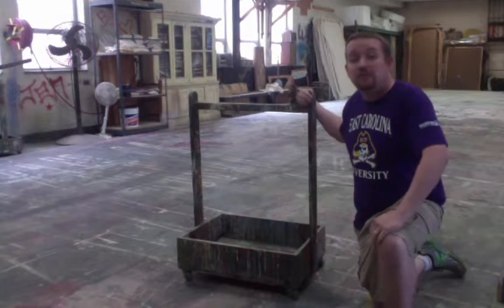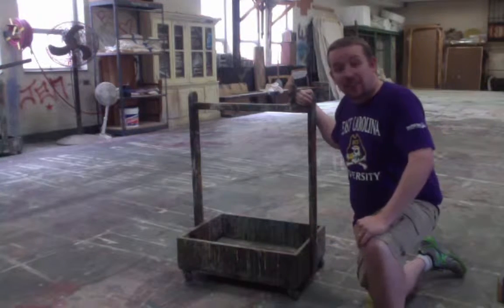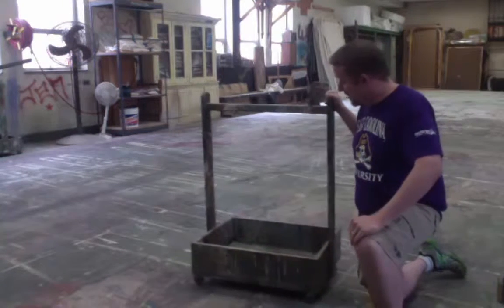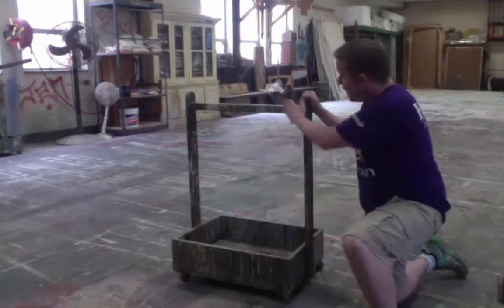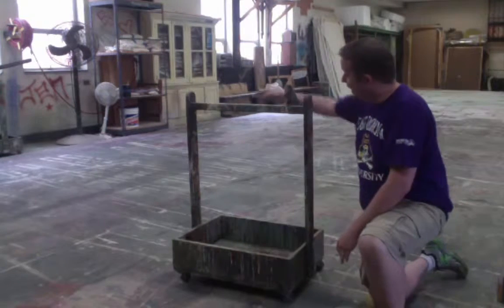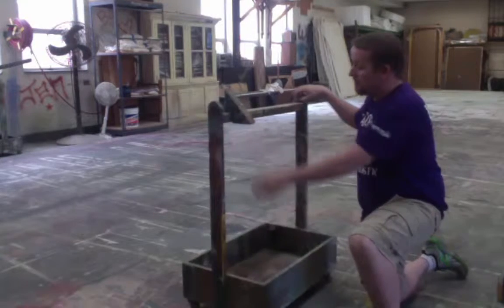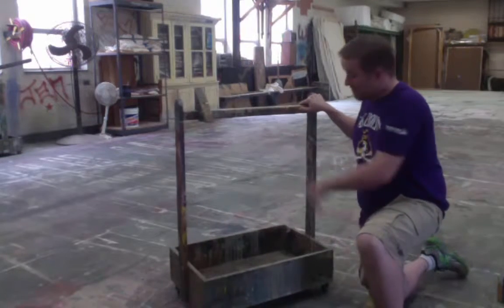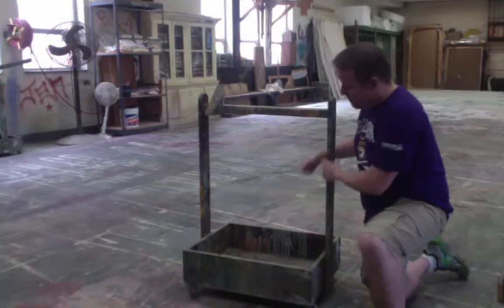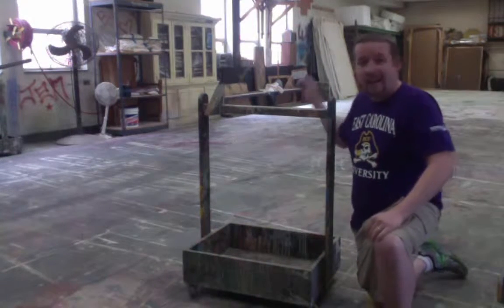I'm going to switch over real quick and show you some paint carriers. This is what I will refer to as a paint carrier. This is a great one. It's on wheels, as you can see. It has a bar so that you can rest sticks upon or hang a brush from or a rag from. It also has an area in the bottom that you can put your paint cans in.